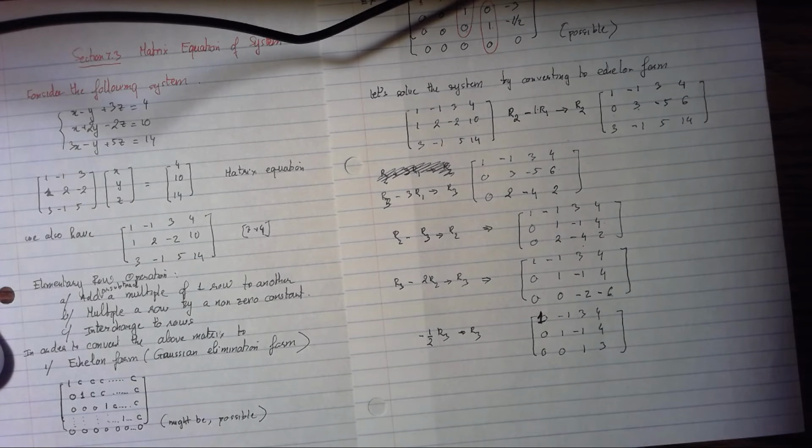So row 2 minus row 3, 3 minus 1, negative 2 minus negative 1. Yeah, it looks good. I mean, I can use a calculator to check, but it doesn't matter. It's still okay.